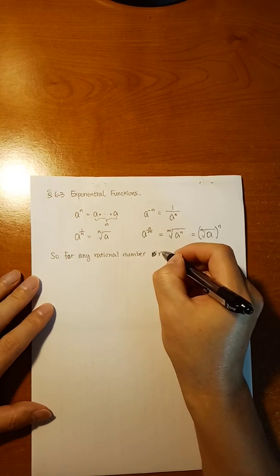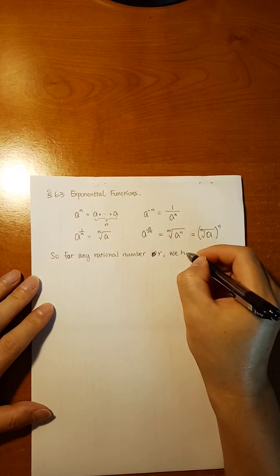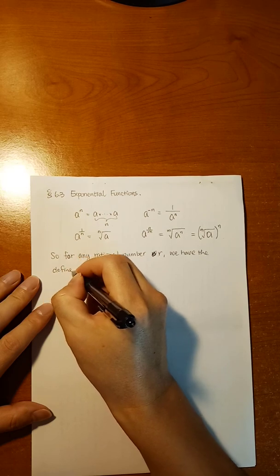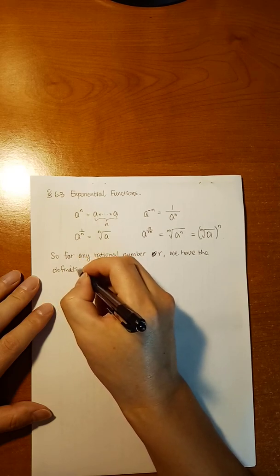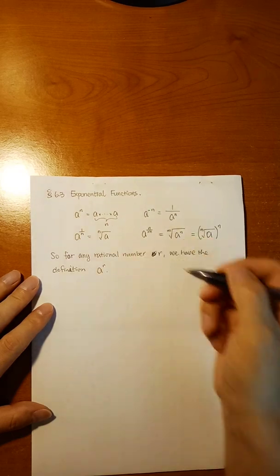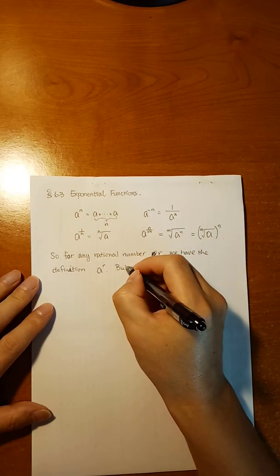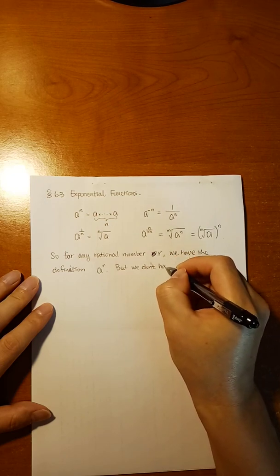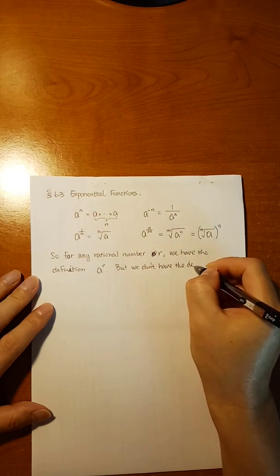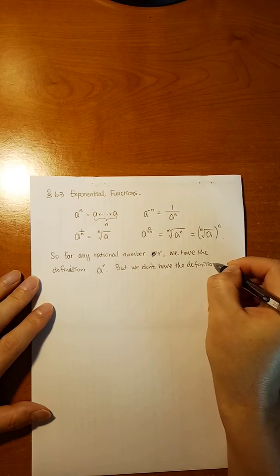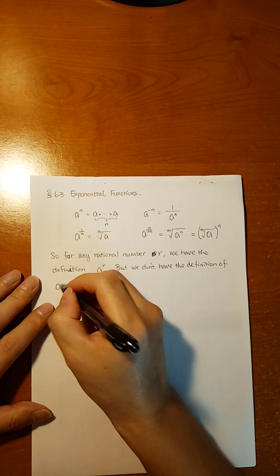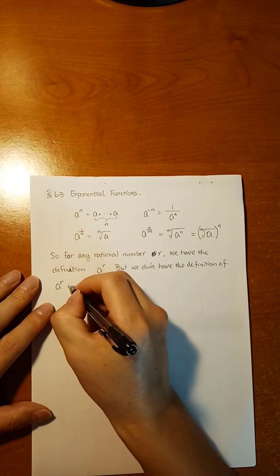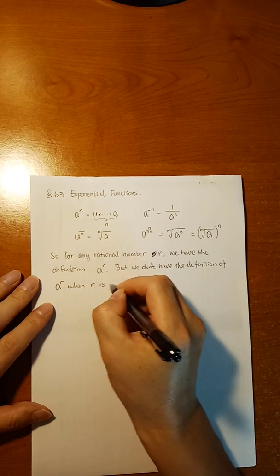R. We have the definition of a to r. But we do not have the definition of a to r when r is irrational.